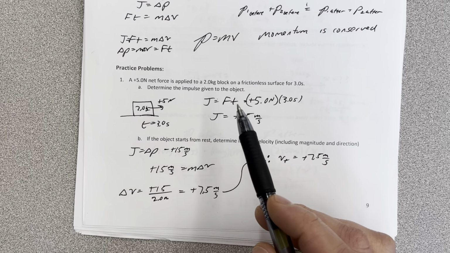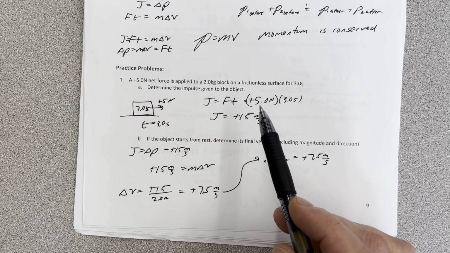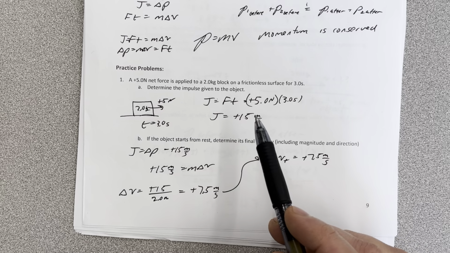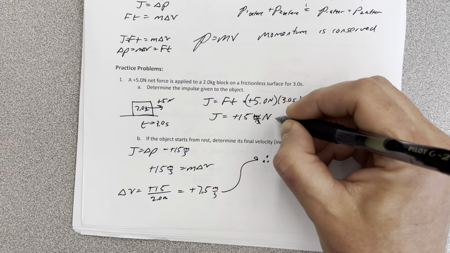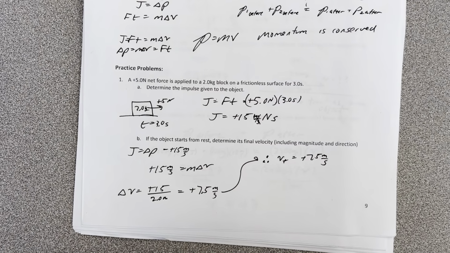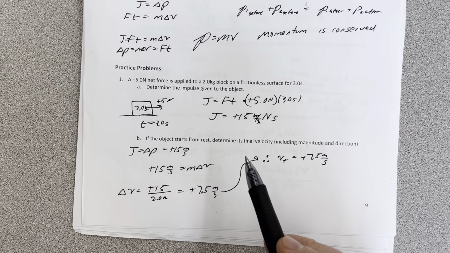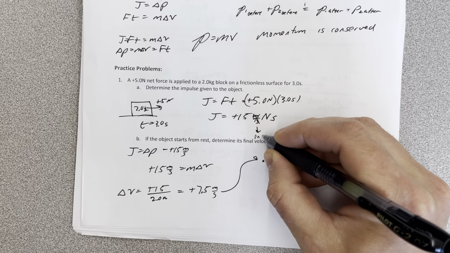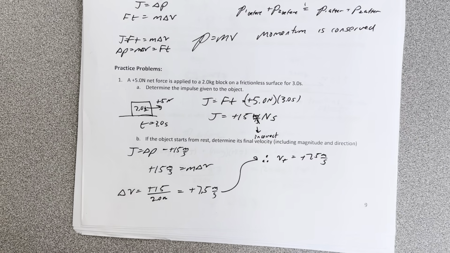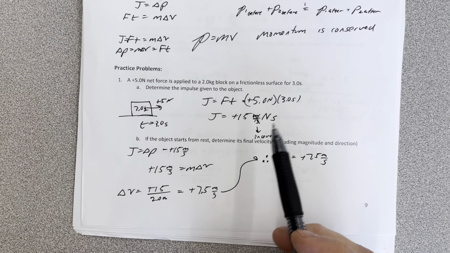J equals force times time. Positive 5 newtons times 3 seconds is positive 15. Oh, wrong units on there. Newton seconds. Positive 15 newton seconds. That's the impulse. That's going to be wrong in the printed solution on the copied solutions. Hopefully somebody will notice that and say, Mr. Harmon, why is that meters per second? Because I was going way too fast when I made this.